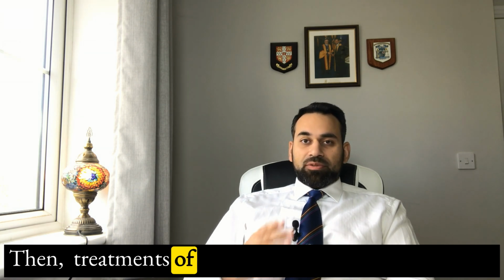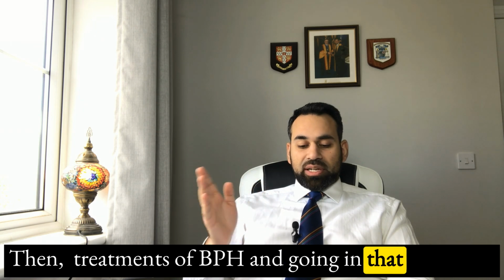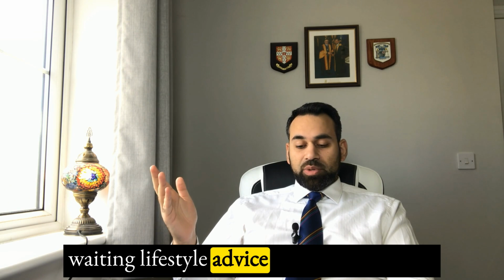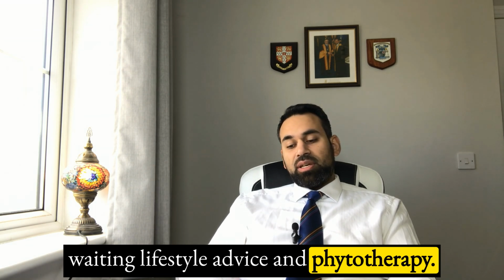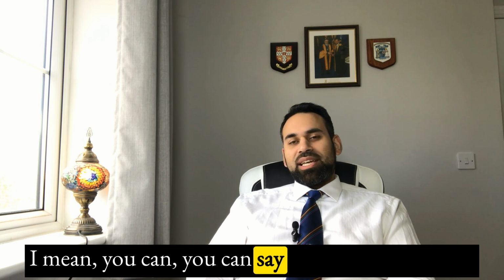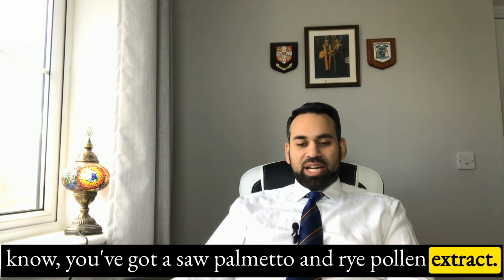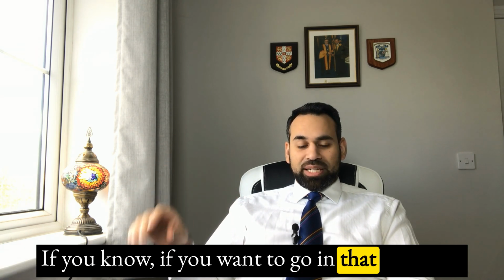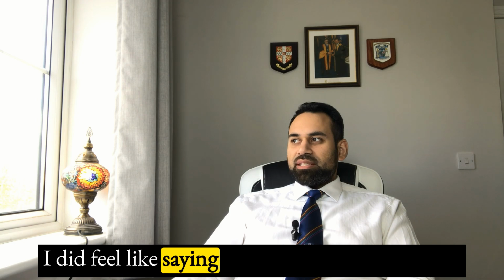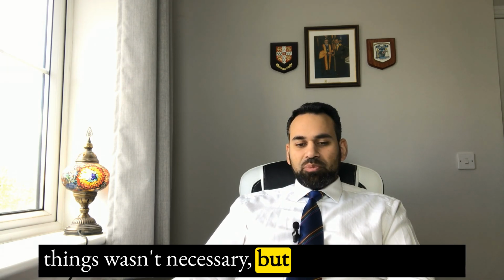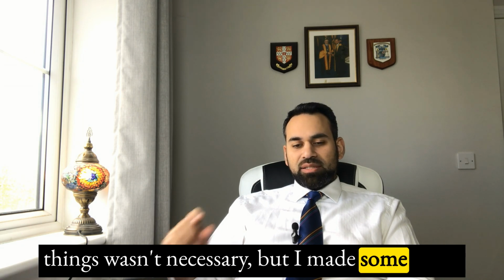Then treatments of BPH, going in that direction. You can do conservative, which is watchful waiting, lifestyle advice, and phytotherapy. In phytotherapy, you've got saw palmetto and riboflavin extract if you want to go in that direction. I did feel like saying urethral milking and other things wasn't necessary, but I made some notes separately.